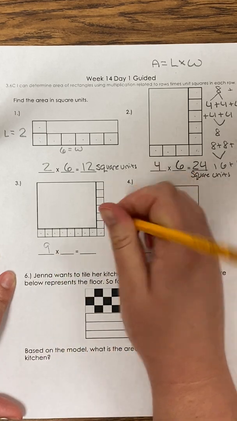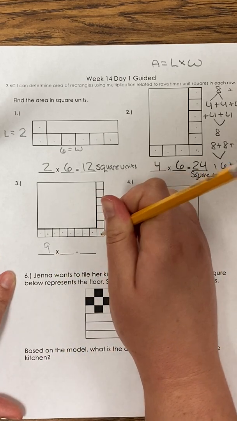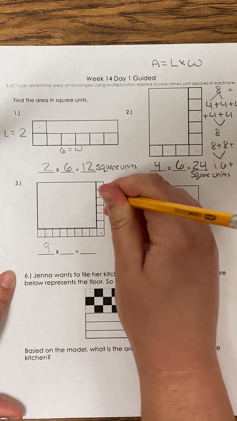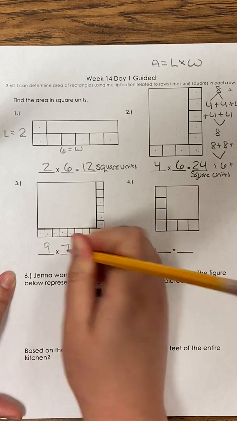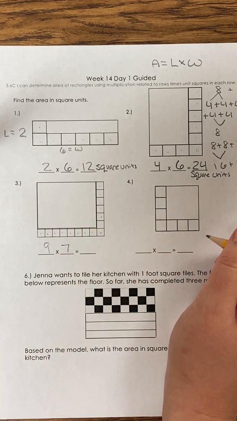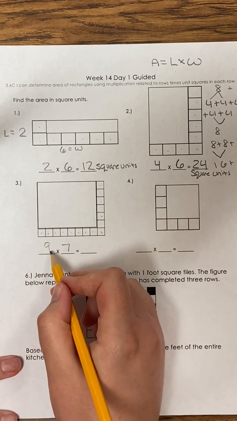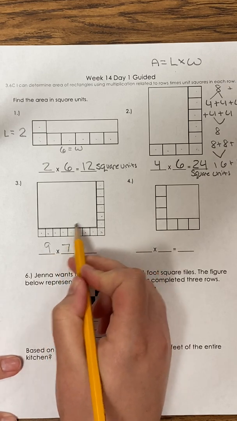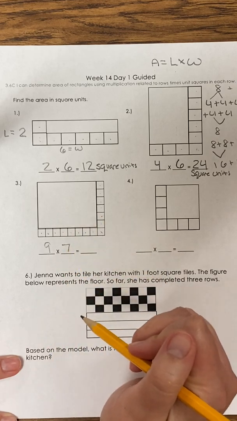And going up for our length, still including this one because it's part of the length. 1, 2, 3, 4, 5, 6, 7. So 9 multiplied by 7 will give us our answer. So we know that there's a lot of square units in this one.